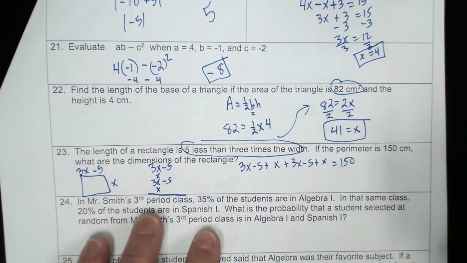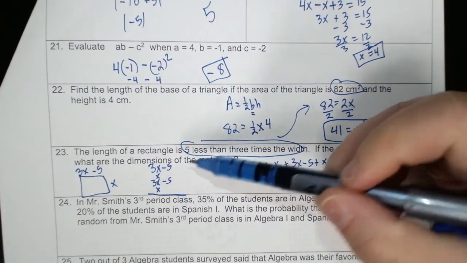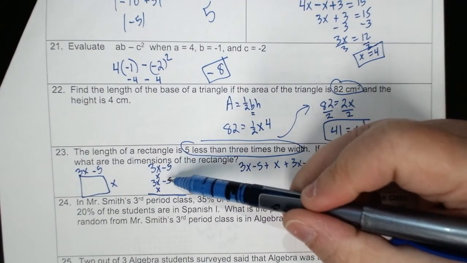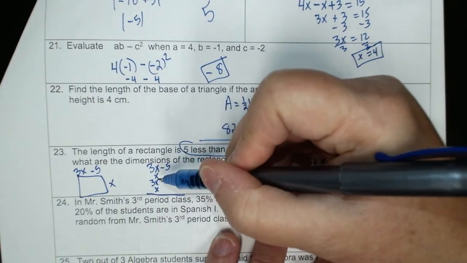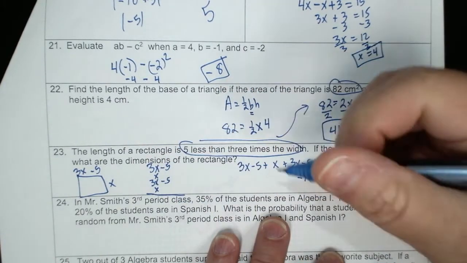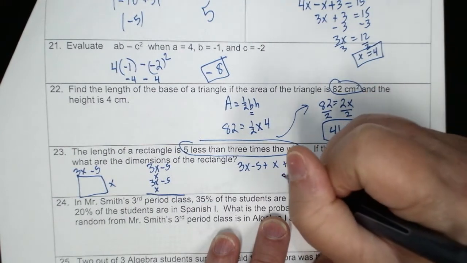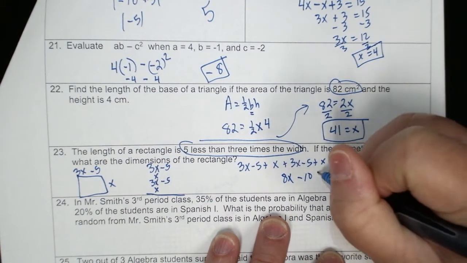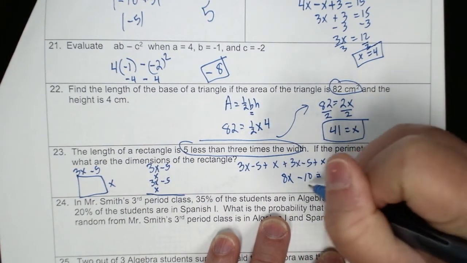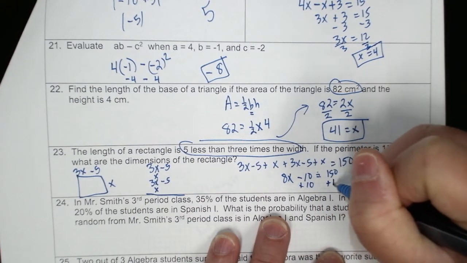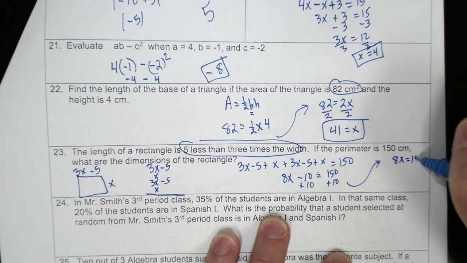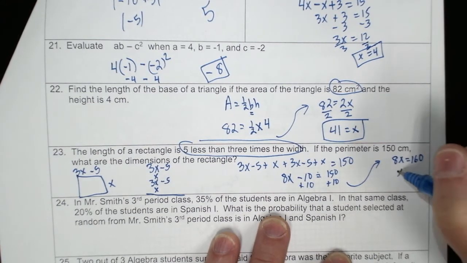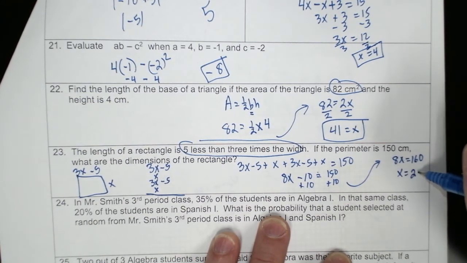The reason I do it vertical is we are really good at adding up and down. Negative 5 and negative 5 is negative 10. 3x and x and 3x and x is 8x. That is all equal to 150. Add 10 to both sides. Swing it up here. 8x equals 160. X equals 20.